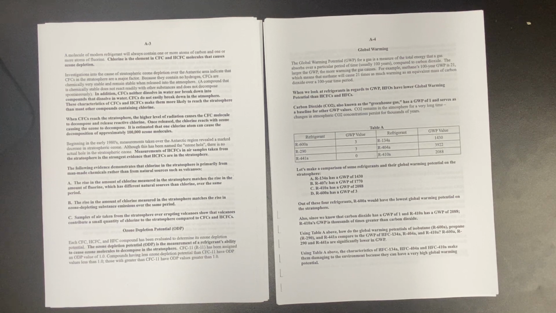The following evidence demonstrates that chlorine in the stratosphere is primarily from man-made chemicals rather than from natural sources such as volcanoes. So A, the rise in the amount of chlorine measured in the stratosphere matches the rise in the amount of fluorine, which has different natural sources than chlorine, over the same period.